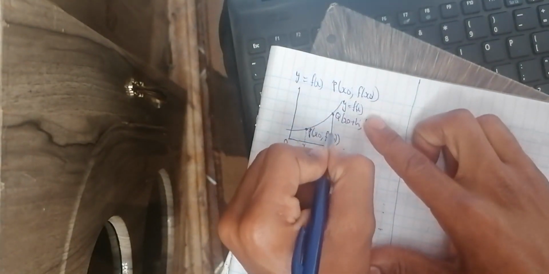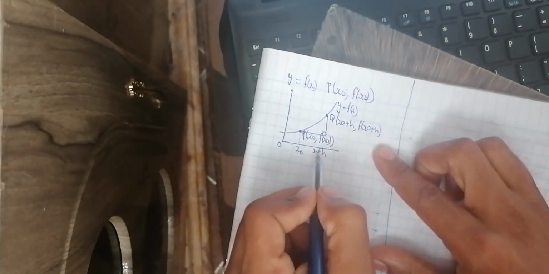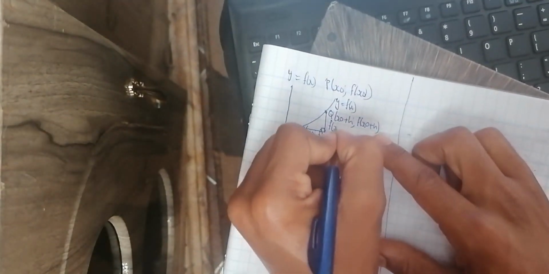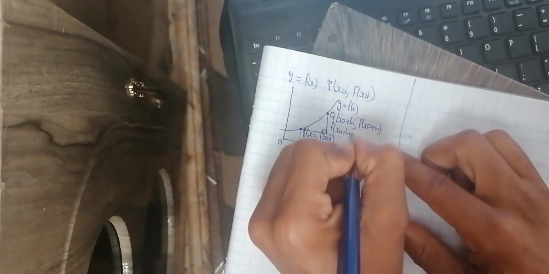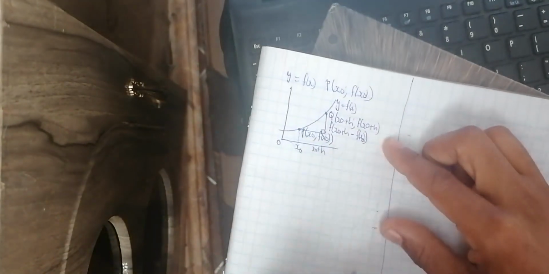Alright, if that is fine, and I try to draw a right angled triangle here with an angle of 90 degrees, then you would know that the change in the y would be F at XO plus H minus F at X. This is very important. That would be the change there. Highly important. So XO, F at XO. So that would be the difference here.